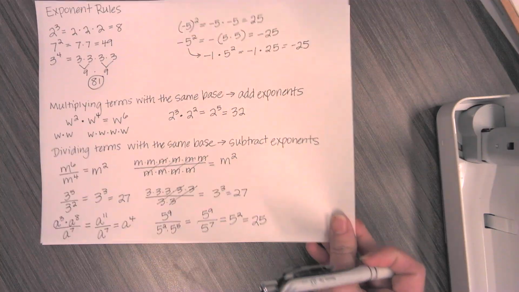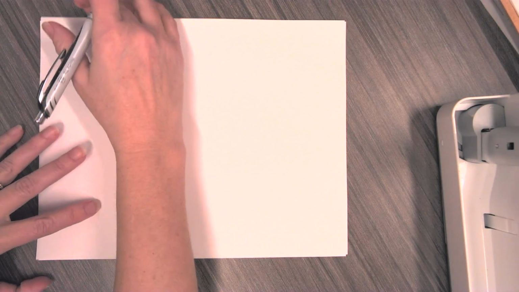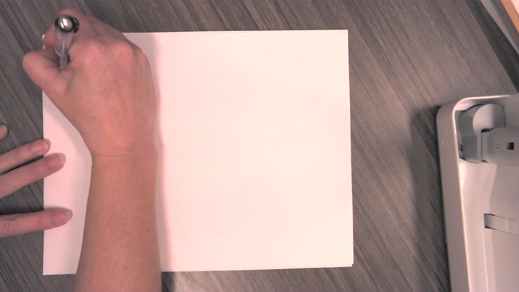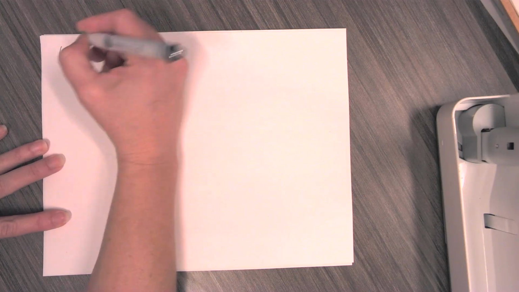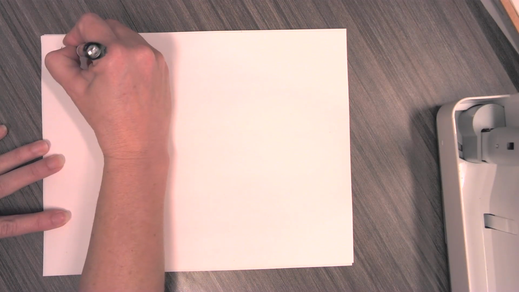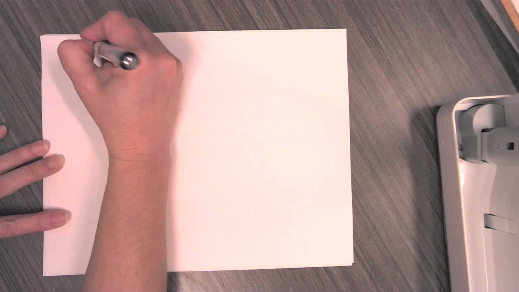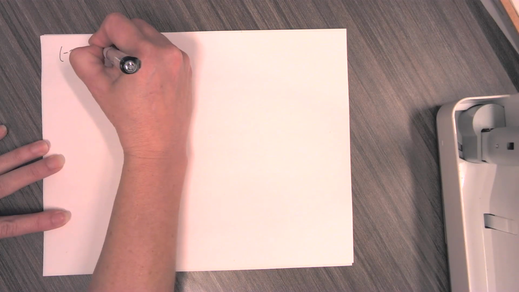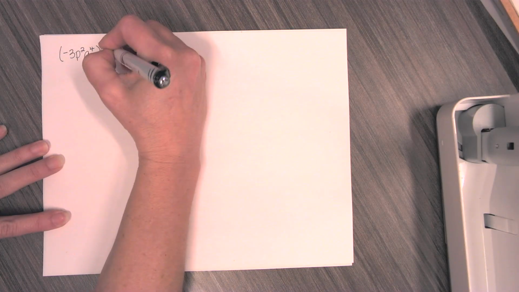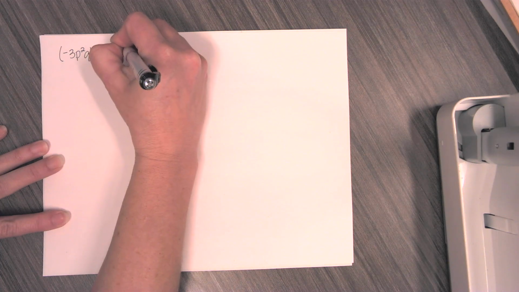Okay, so now we're just going to take those rules and put them into practice with some problems that have both rules in them. Let's see. What if we have negative 3 p squared q to the 4th times 2p q to the 5th?